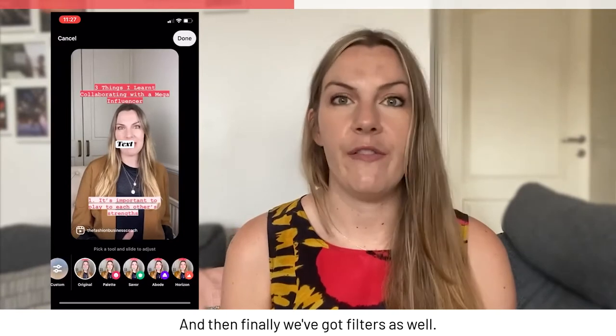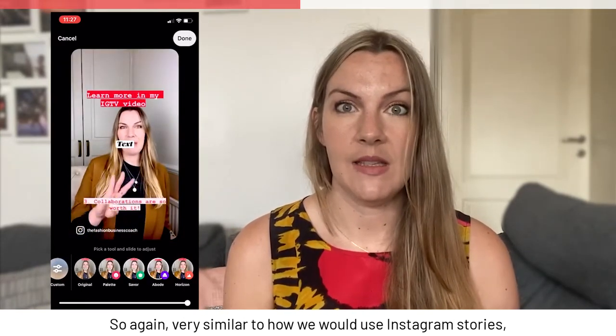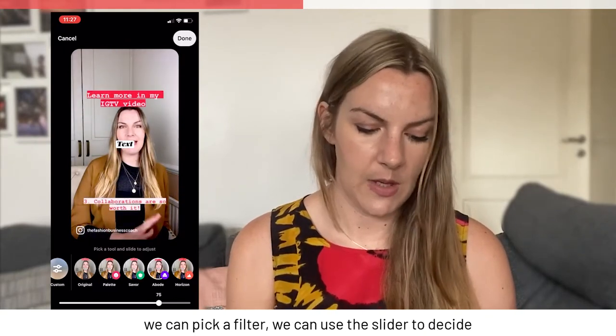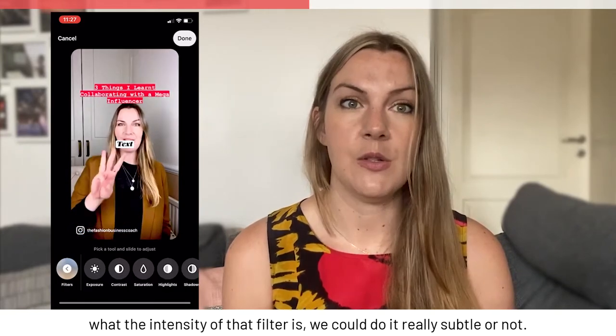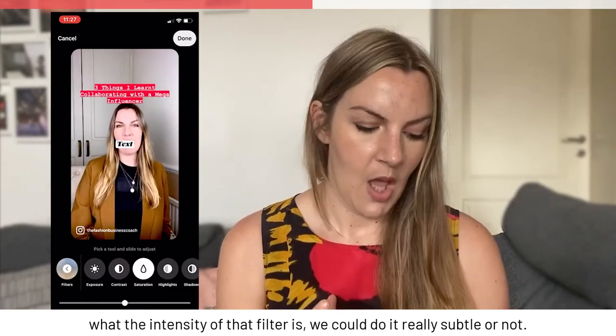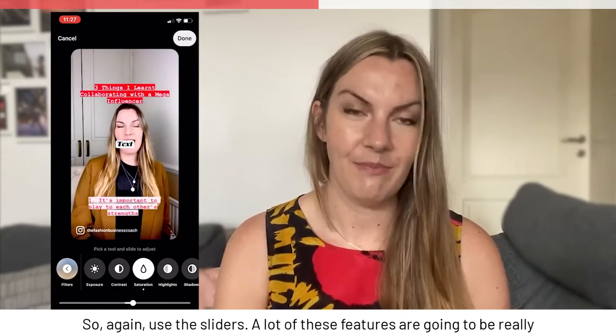And then finally, we've got filters as well. So again, very similar to how we would use Instagram stories. We can pick a filter, we can use the slider to decide what the intensity of that filter is. Do we want it really subtle or not? We can also manually adjust things as well if we want to. So again, use the sliders.